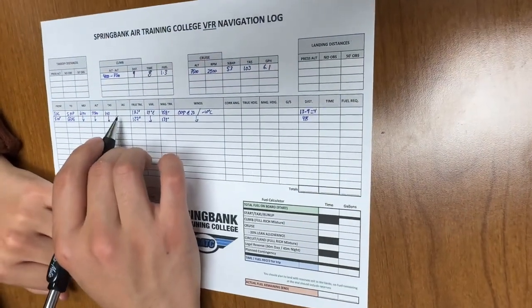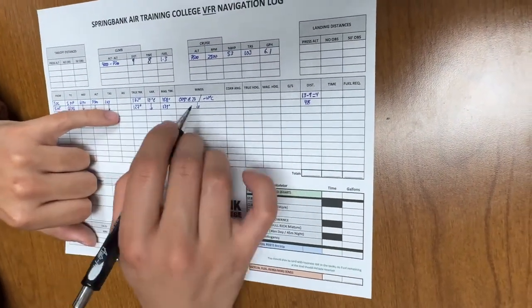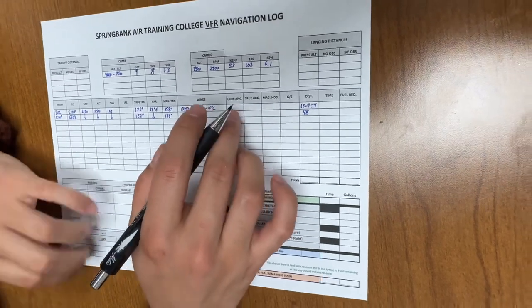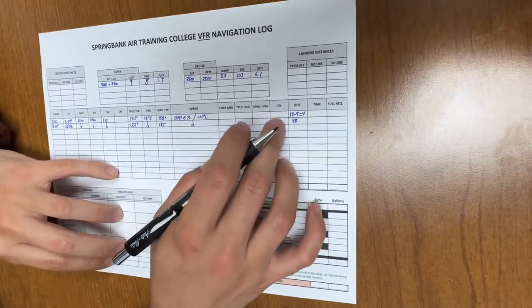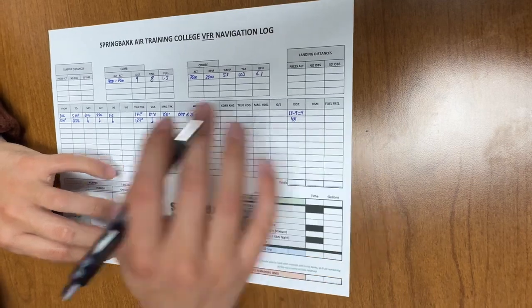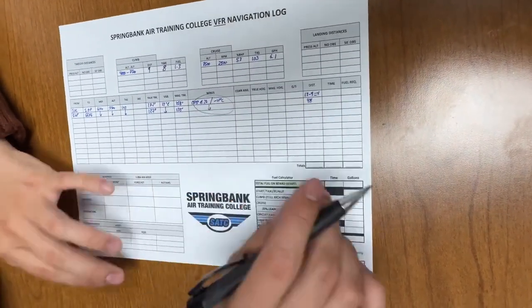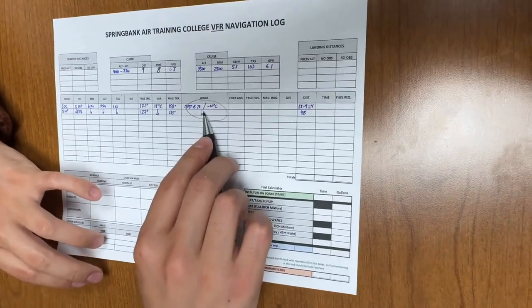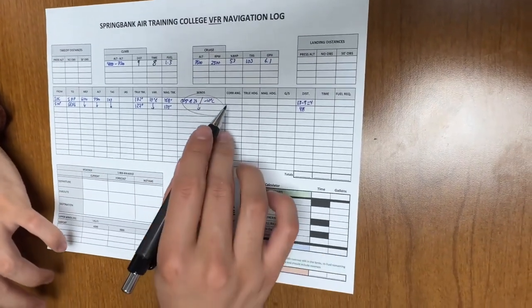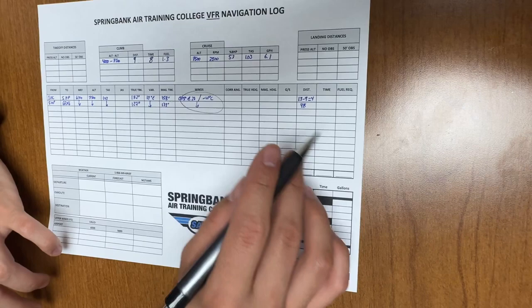Okay, so indicated airspeed we'll save till last. It's a little bit more involved. We've got to figure out our correction angle, true heading, magnetic heading, ground speed, time, and fuel required, and that's all going to be day-of based on the winds that we just got right here. Normally that'd be written in pencil. That was my bad.